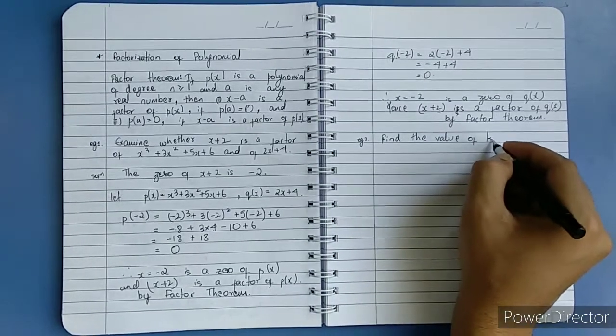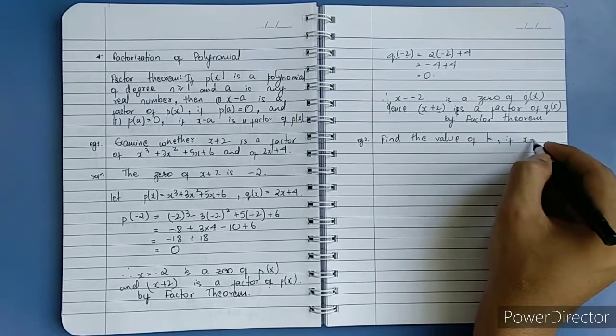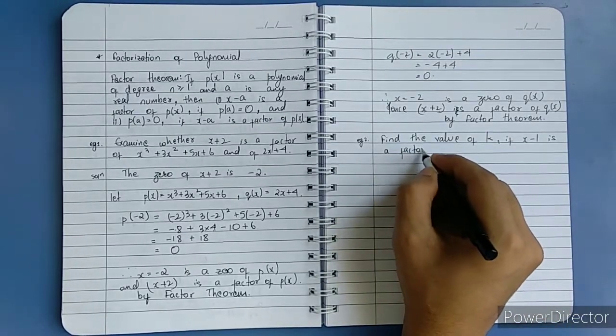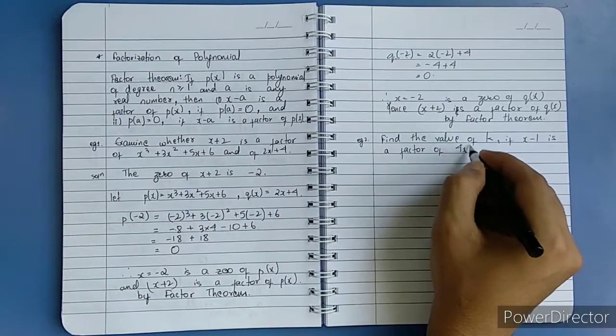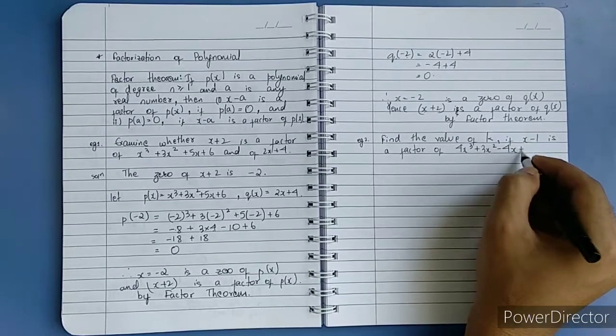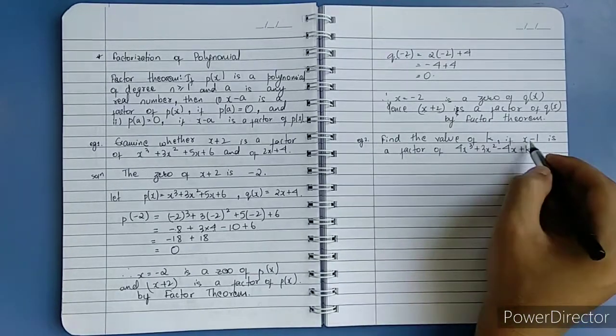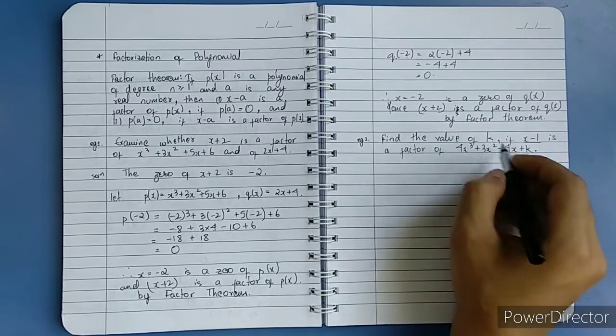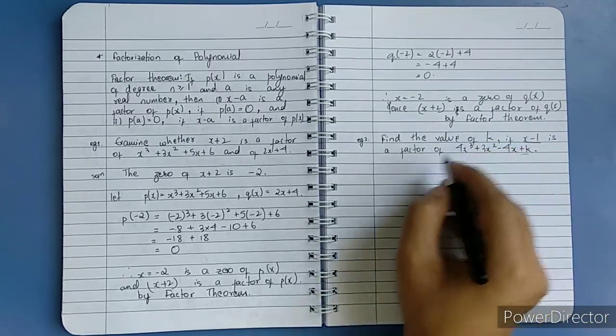Find the value of k if x minus 1 is a factor of 4x cubed plus 3x square minus 4x plus k. In this, it is given that x minus 1 is a factor of this expression. We need to find the value of k.